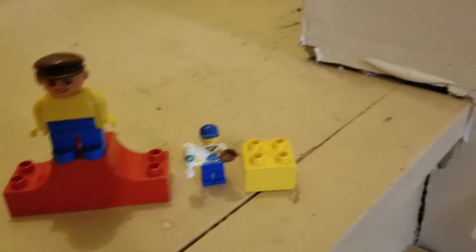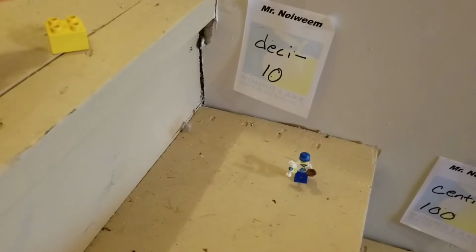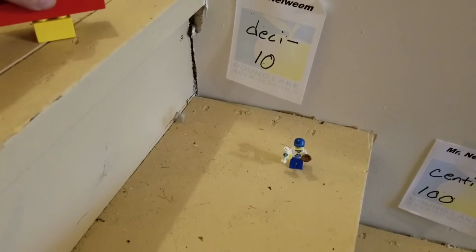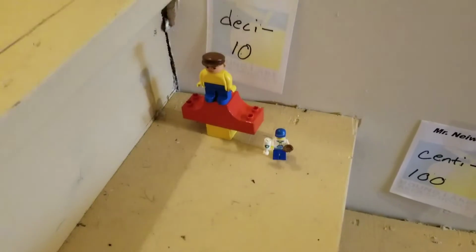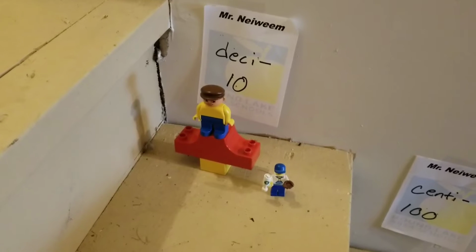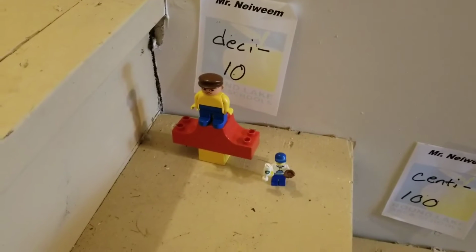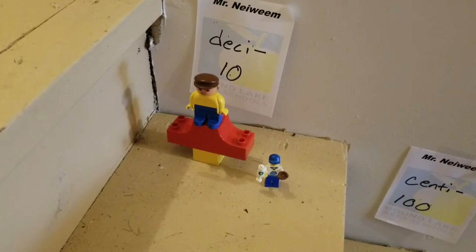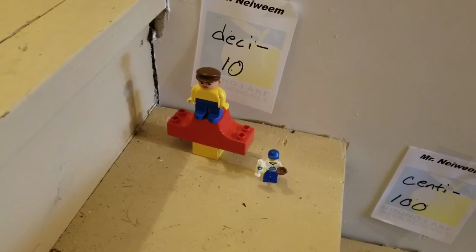So if we go deci, we are going down one stair, and since we're going down, the Duplo goes underneath. And we can see that there are 10 decimeters or deciliters or decigrams in one base unit. Since each of those 10s, each of those little blocks represents a 10.